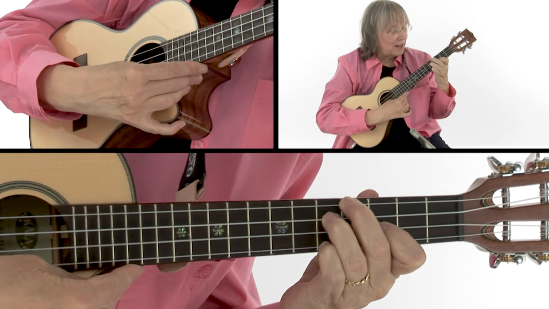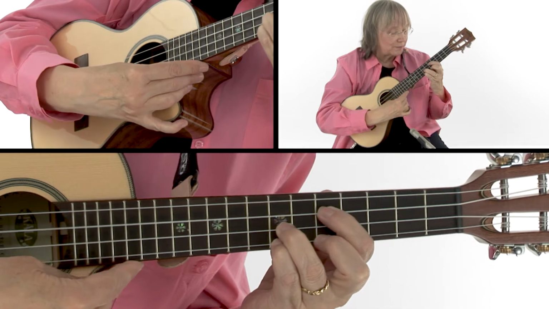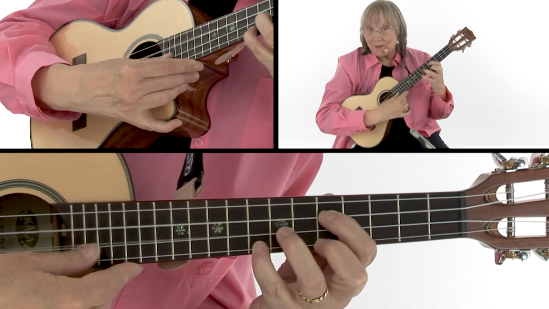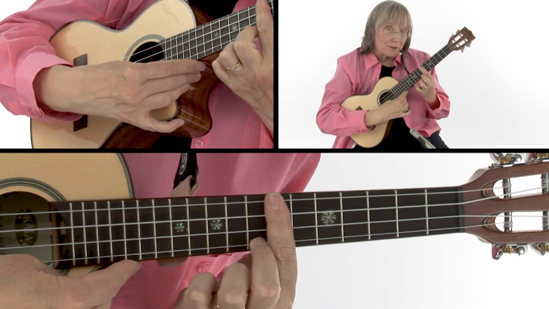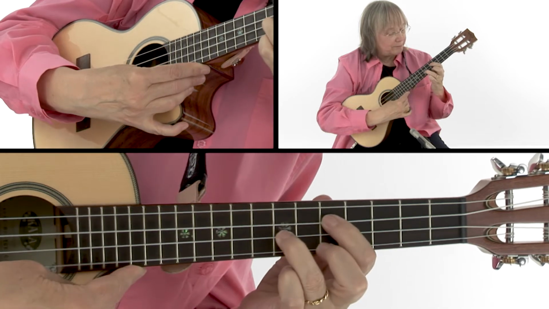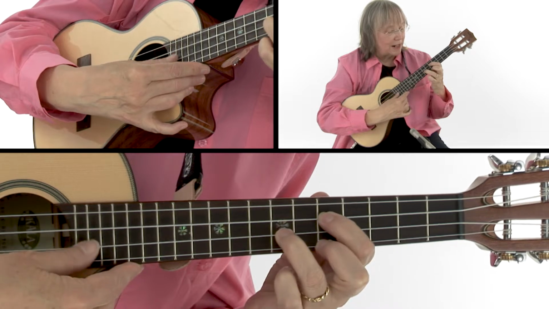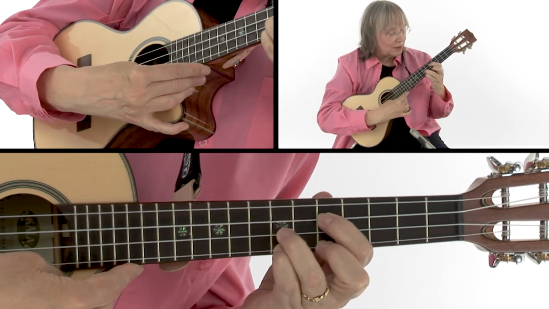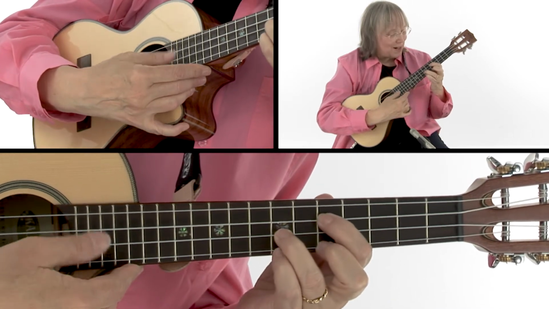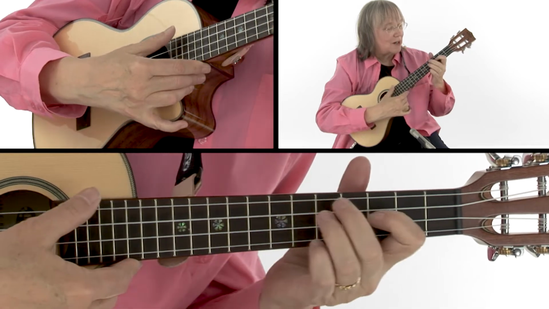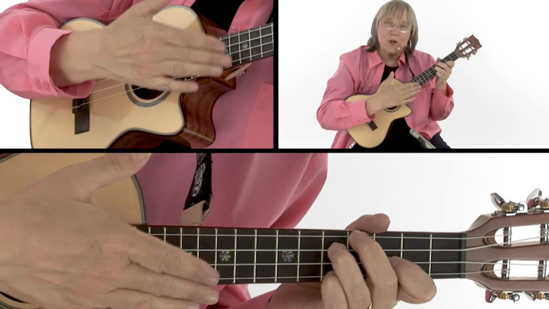Root, 5. Now we want the 6. So I'm going to change here and play the 6. The flat 7 of the G. Or you have this option and play the one you like. Okay, so we have 5, 6, flat 7, 5, or 5, 6, flat 7, 5, or 5, 6, flat 7, 5. Aha. But the next line may dictate which chord you use.